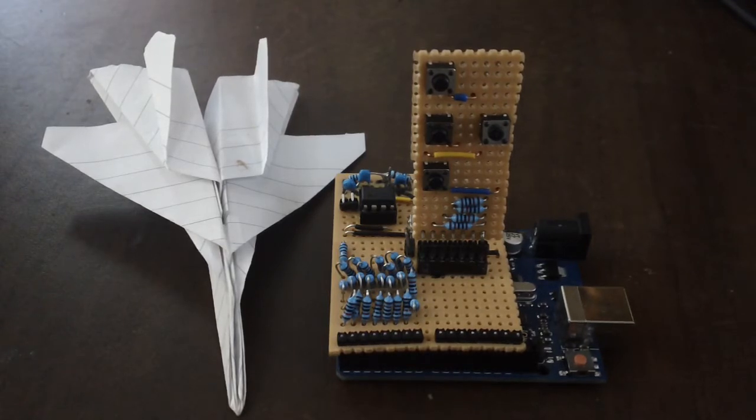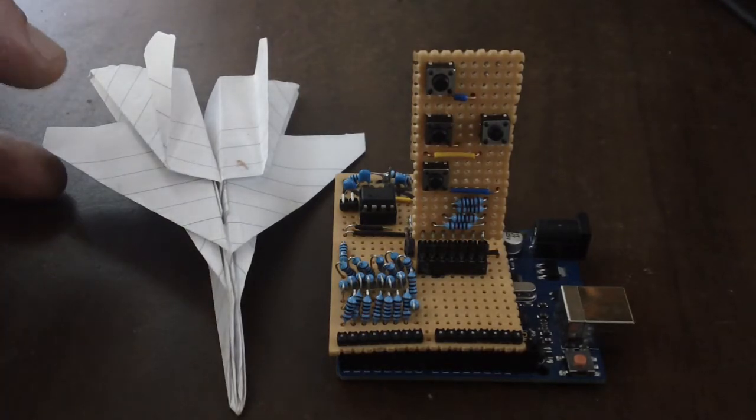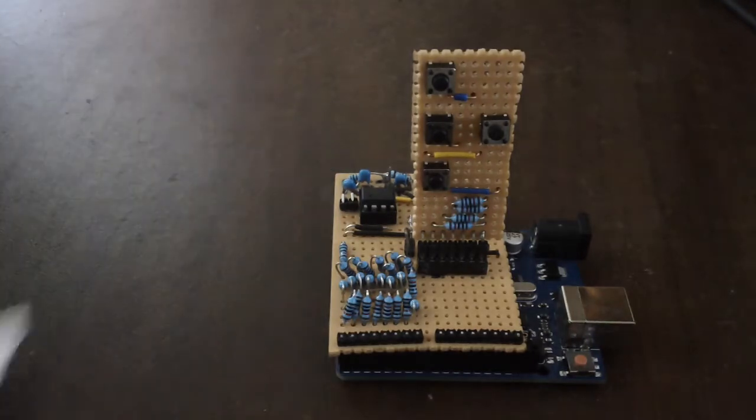But anyway, it's quite pretty, so guess what you guys are getting for Christmas. Okay, let's get into this thing, shall we?